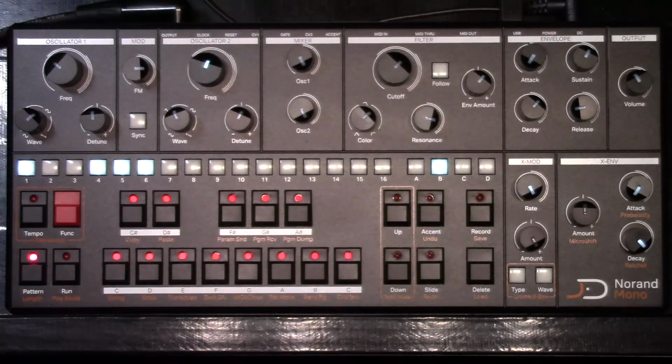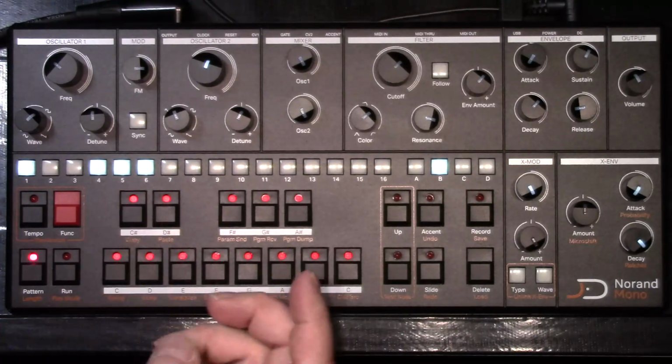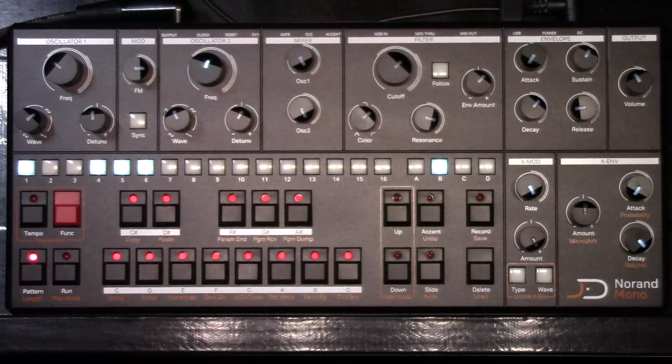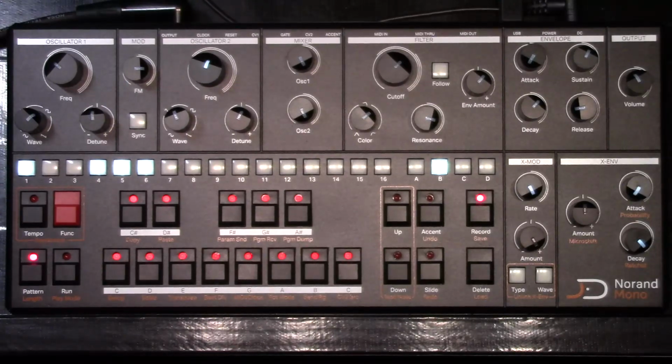Because we're in live mode, when we go back to 5, we get the saved version. So that's what live mode does for you. You can make whatever changes you like in a pattern, but whenever you come back to it, you come back to whatever the saved version is. You just got to remember that light needs to be blinking.